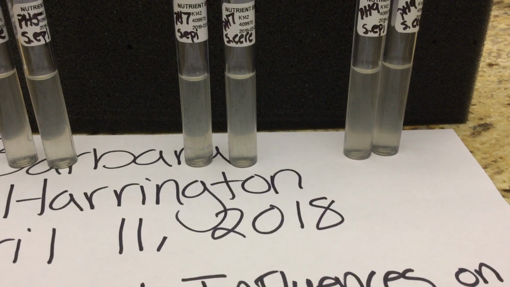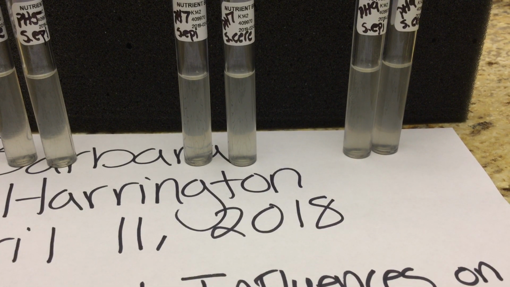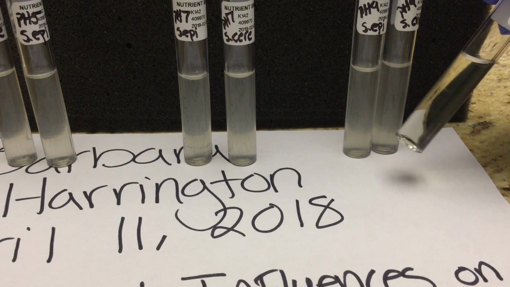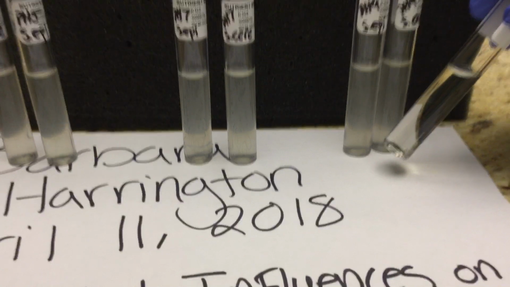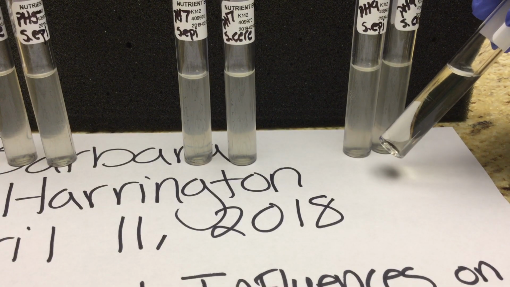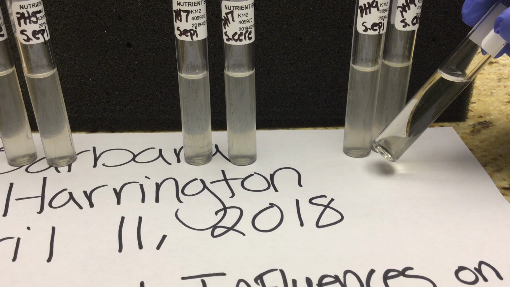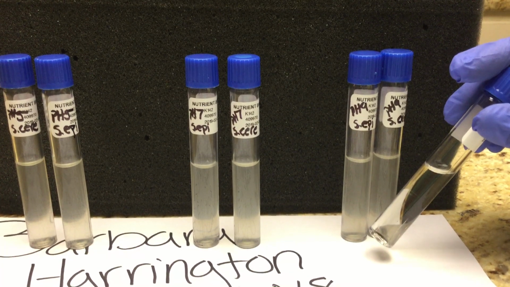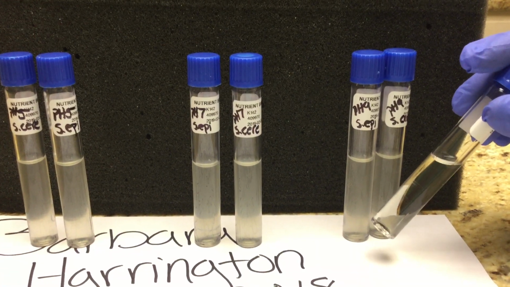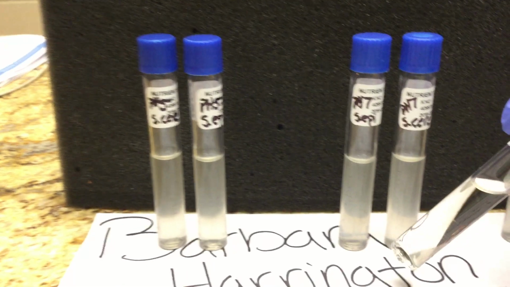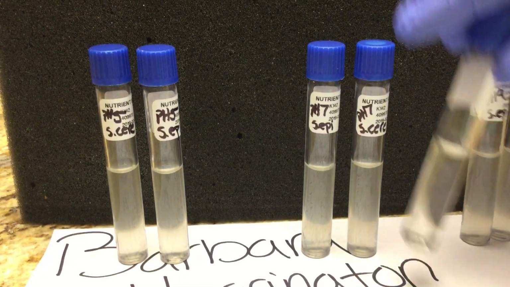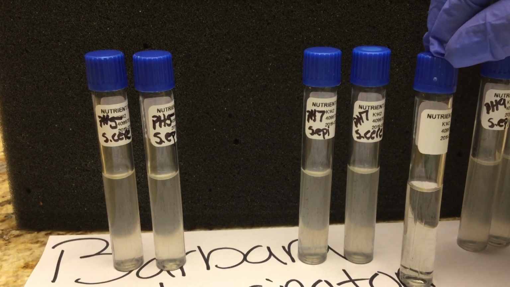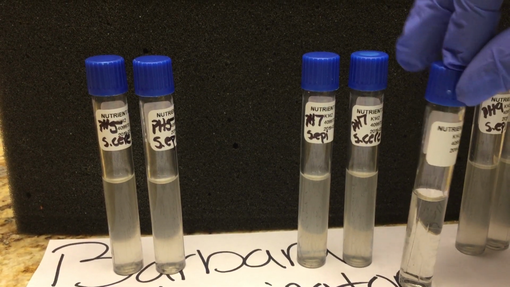I used just a regular nutrient broth that has not been inoculated at all, just to have a comparison to see if there is cloudiness and growth present. As you can see, for pH 9, for both S. epi and S. cerevisiae, I would say that is positive turbidity, positive growth in both of them. Then for pH 7, I would also say that is positive turbidity and positive growth in our S. epi and S. cerevisiae.